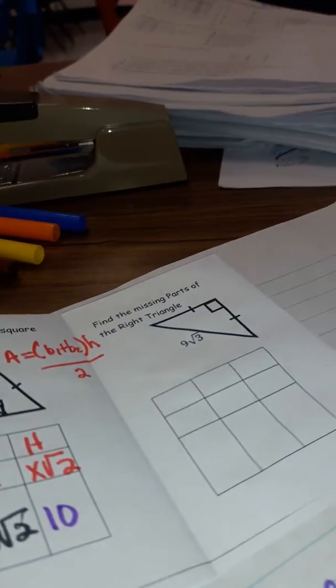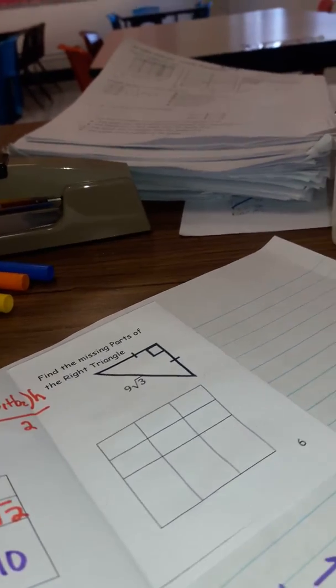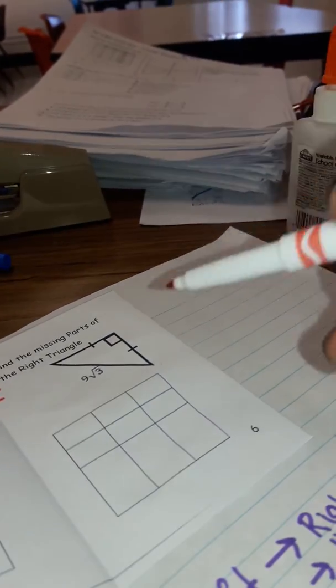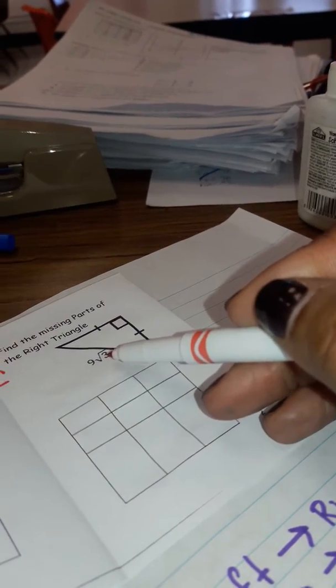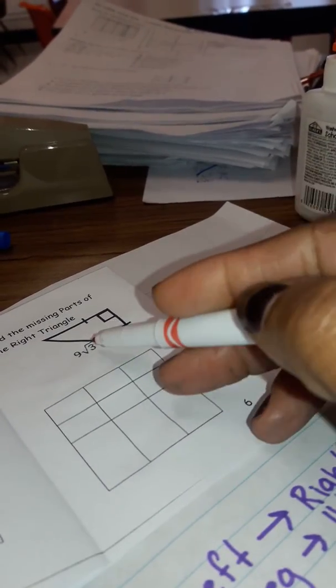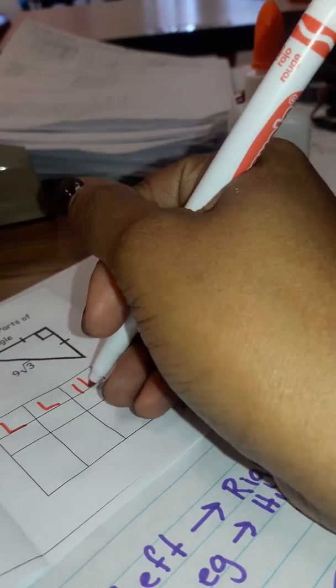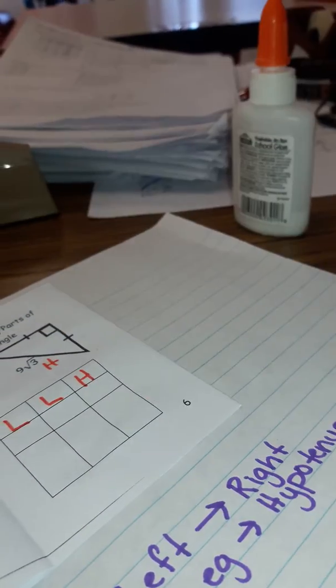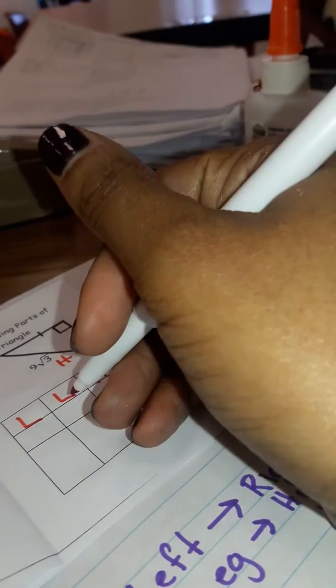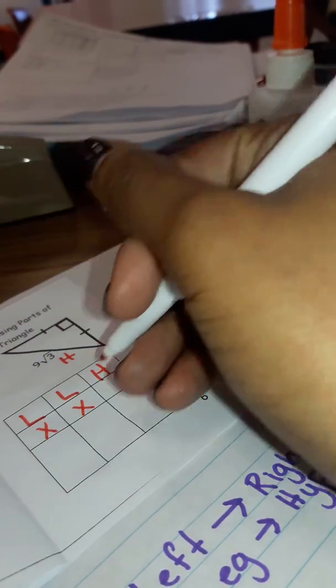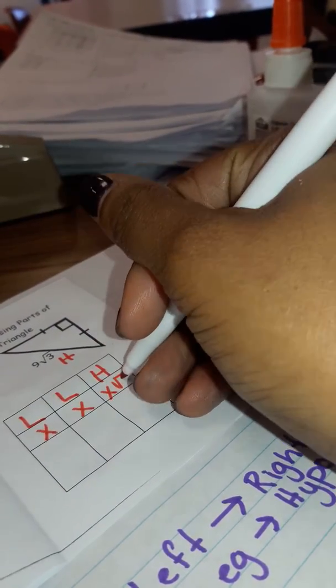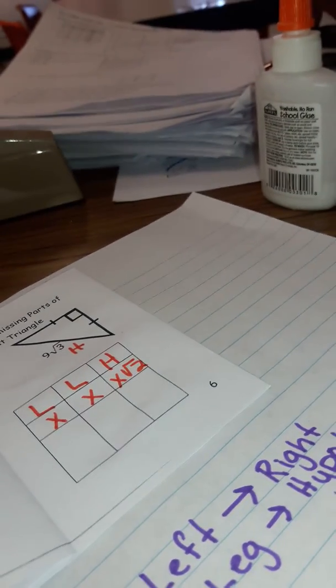All right, let's go to the last one. So the last one is find the missing parts of the right triangle. So this time, notice they gave me the hypotenuse, okay? And notice that there's no square root of 2 present, but I still have to follow the steps that we wrote down. Okay, so let's write down our formula. So we have leg, hypotenuse. This is the hypotenuse, and that is x square roots of 2.